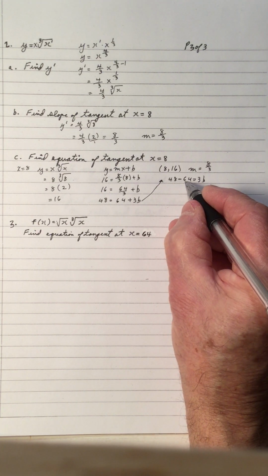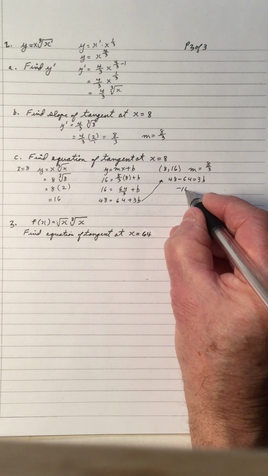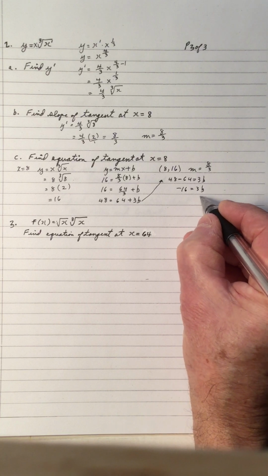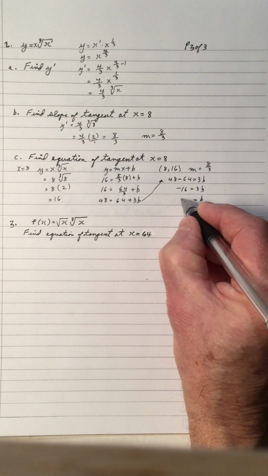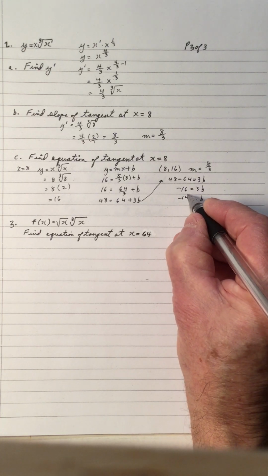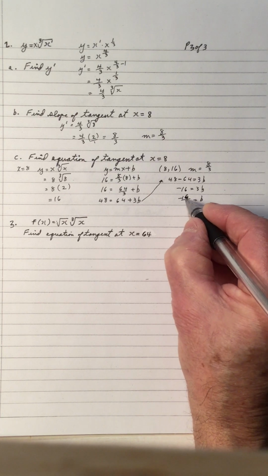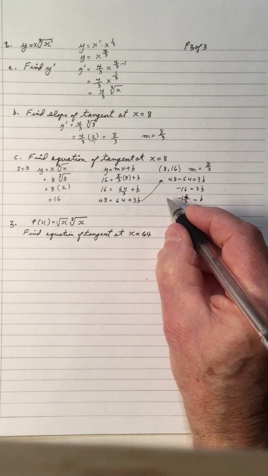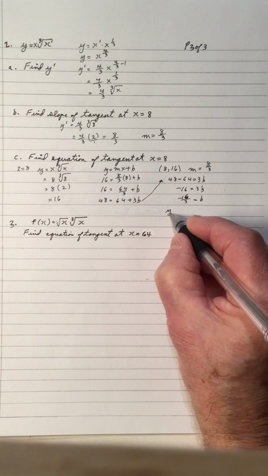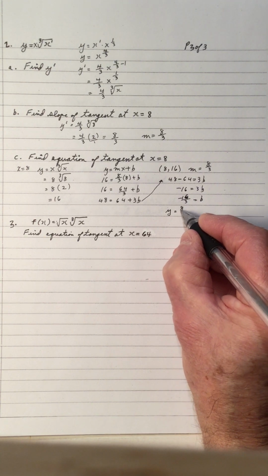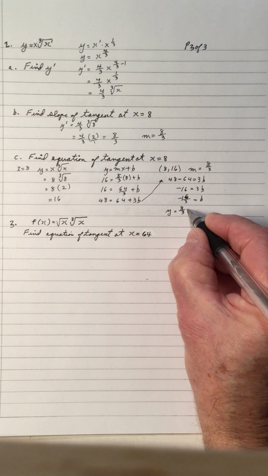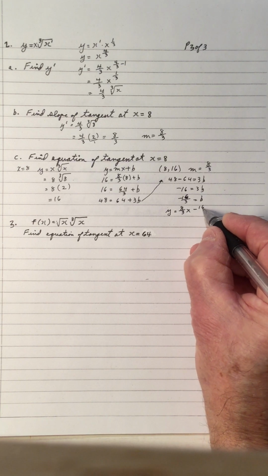When we subtract here, we get negative 16 equals 3b. Divide by 3, so b is negative 16 over 3. So y equals, the slope is 8 over 3, and the b is negative 16 over 3.